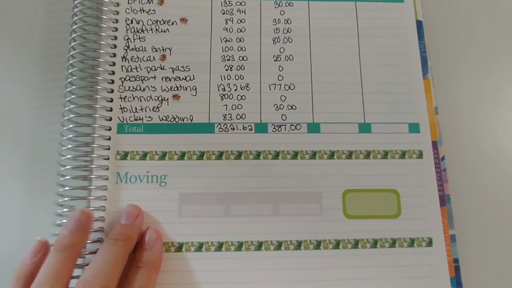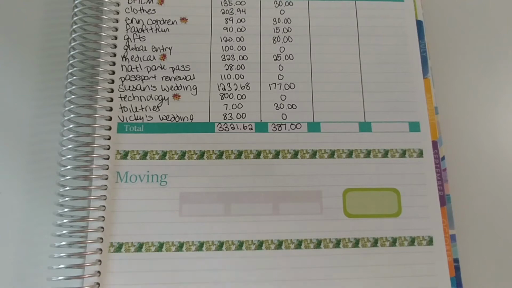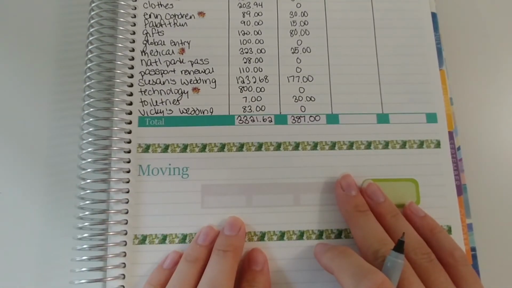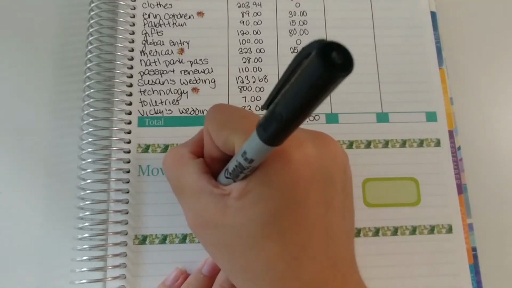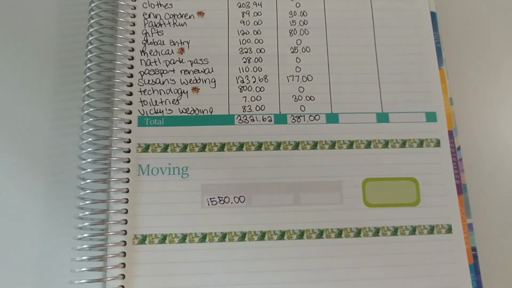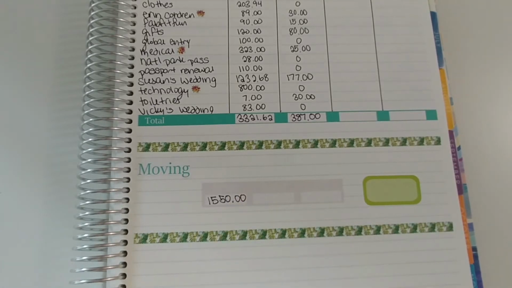And then this next section is the second savings category that I am tracking. And this is for moving. And this month, Colton and I are putting $1,550 towards moving, and that is because this month we actually aren't paying rent because it has been already prepaid. So the majority of our rent amount is going toward moving instead.